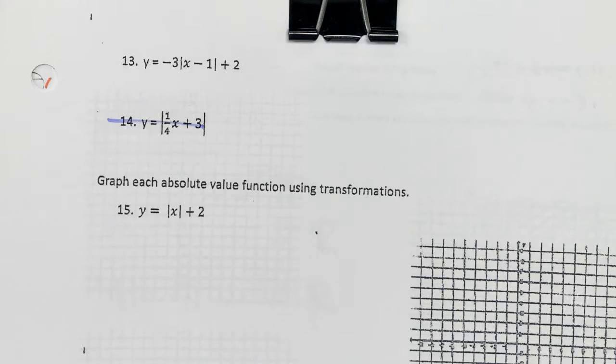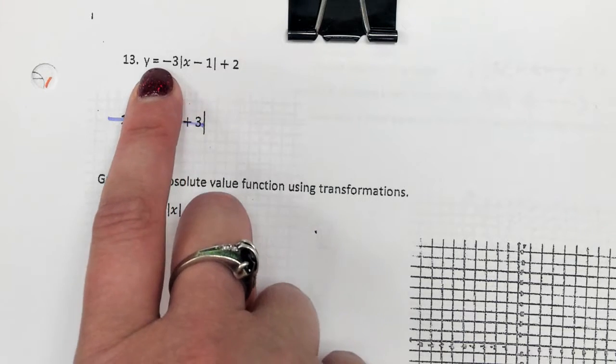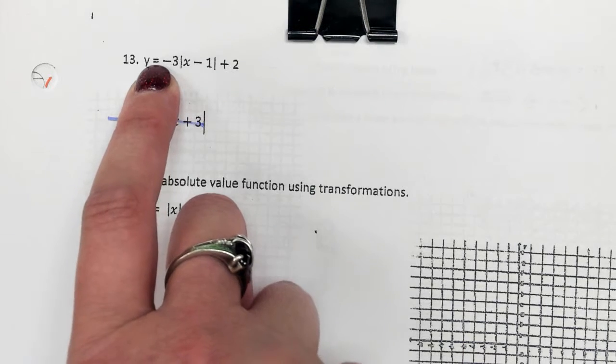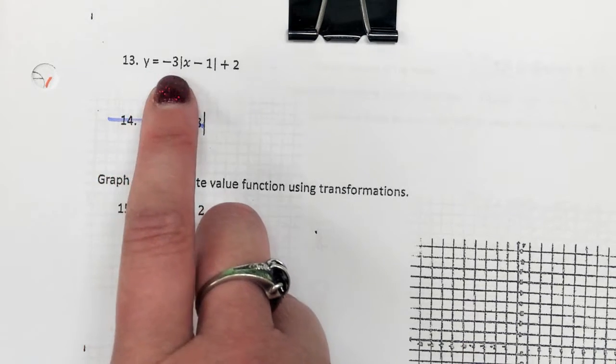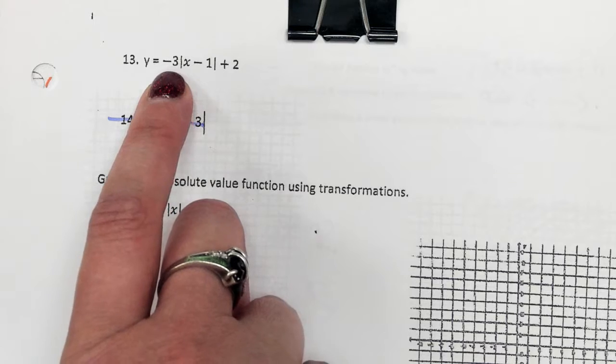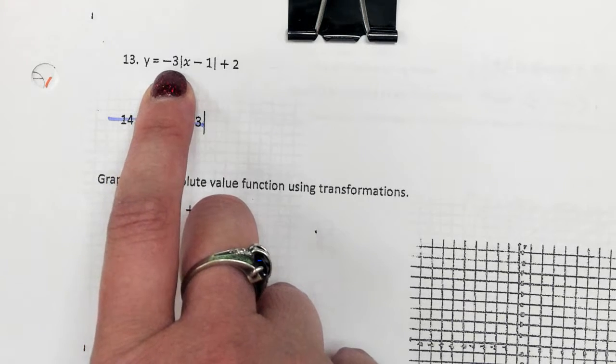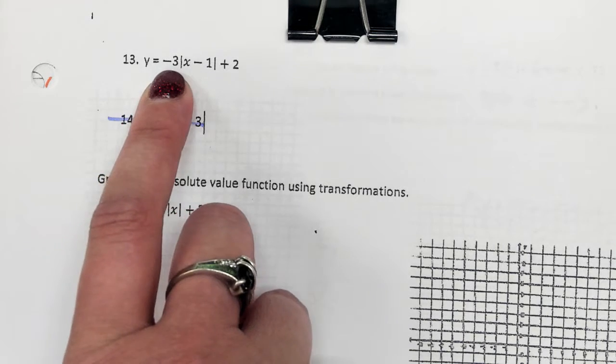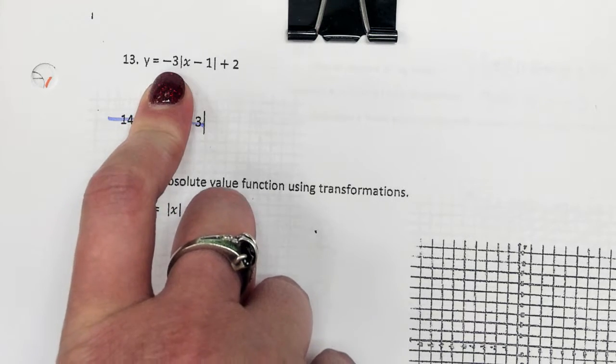So there's 4 things on this one. What does the negative in the very front tell you? Reflects it over the x-axis, right? What does the 3 do to the parent graph? Dilates by 3. What's that mean? Stretched it where? Vertically. Very good. Or you could say compressed horizontally. They mean the same thing.